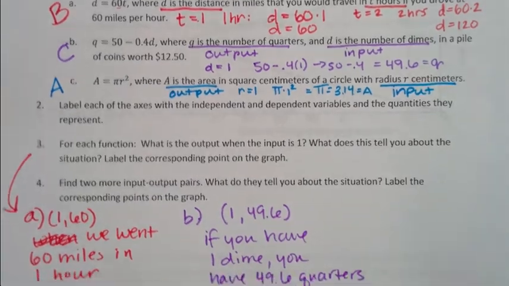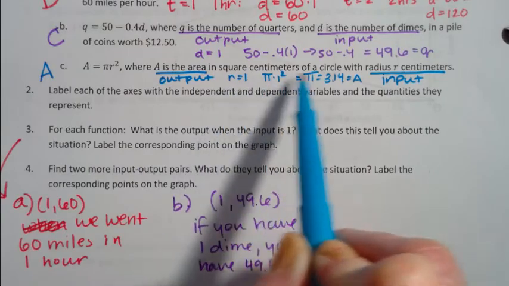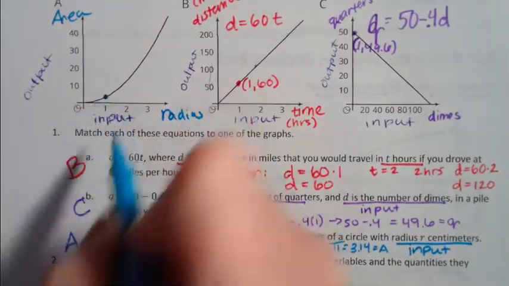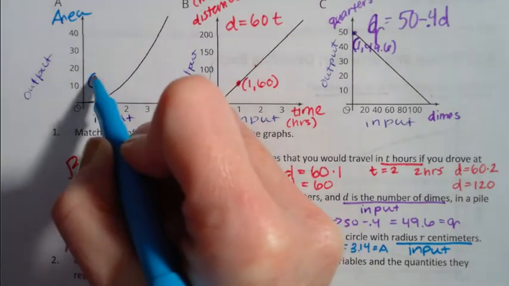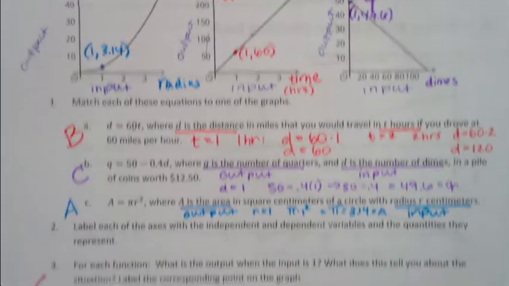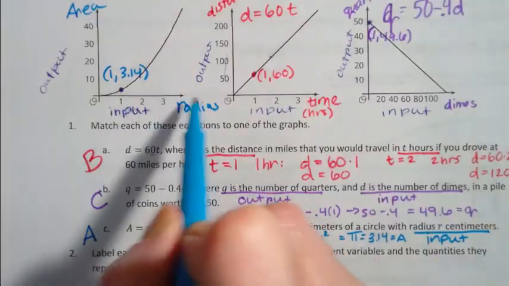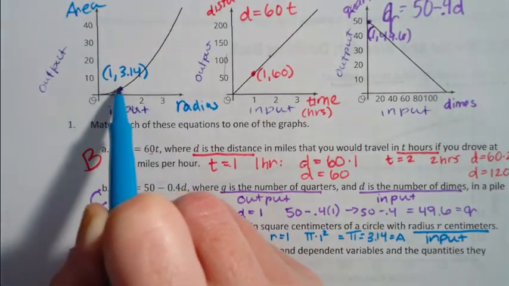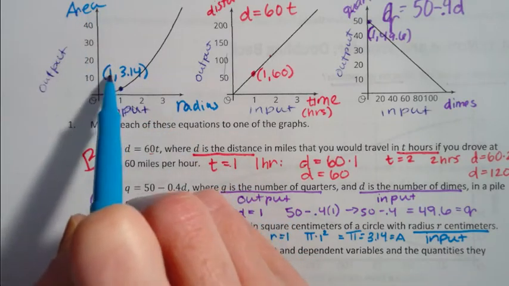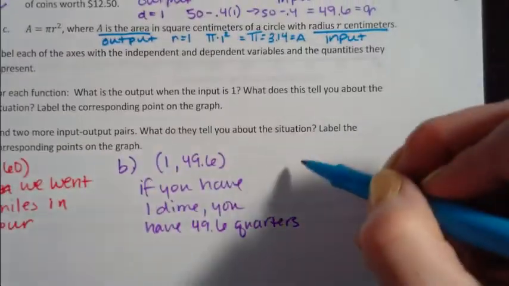And the last part, C, the input was r equals 1, the output was 3.14. And that's what we plotted right here. What that means, if we look here, if my radius is 1, my area is 3.14. That's all this means. The x is radius, the y is area. So if the radius is 1, the area is 3.14.